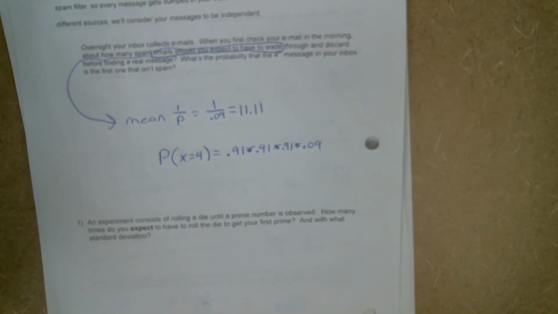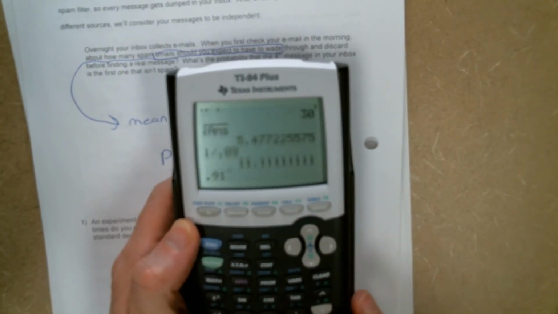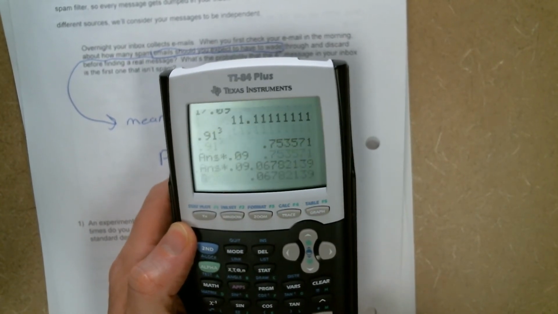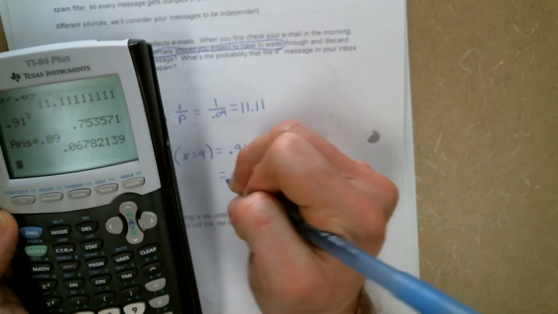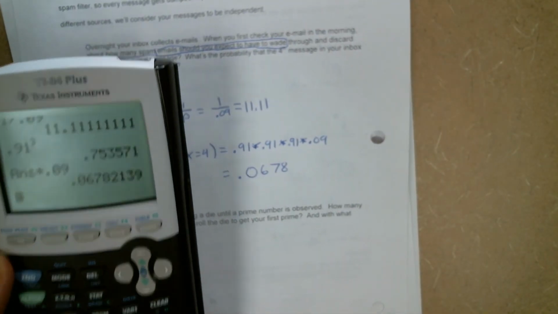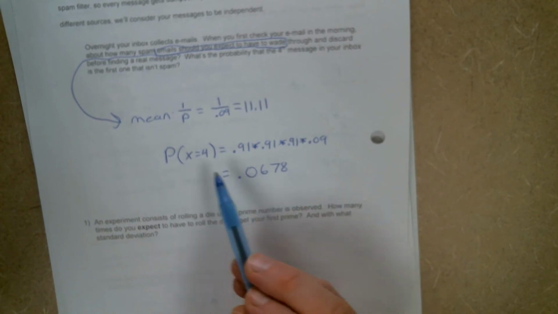So we're just doing 0.91 multiplied 3 times because I had 3 failures, and then 9% for the last one. So on the calculator, I'm just going to type that in as 0.91 to the third power. And then I'm going to multiply that by 0.09. And I end up with a probability of 0.0678. All right, so the probability that I get it exactly on my fourth message is 6.78%. That's not the probability that I get it within the first 4 messages. That's the probability that I get it on exactly the fourth message.